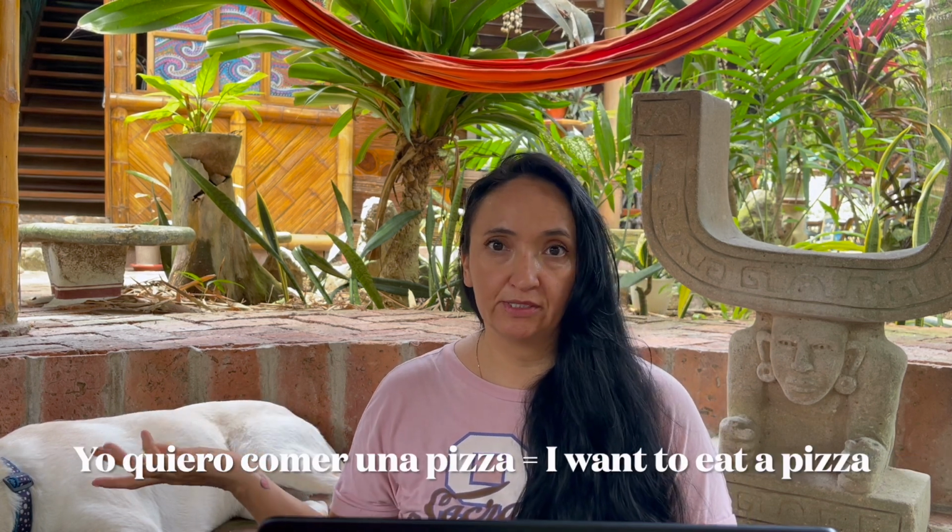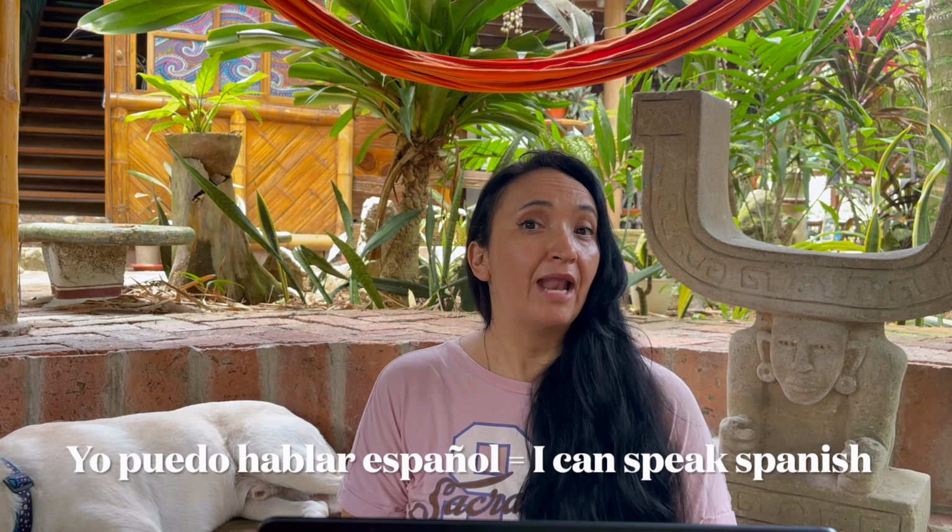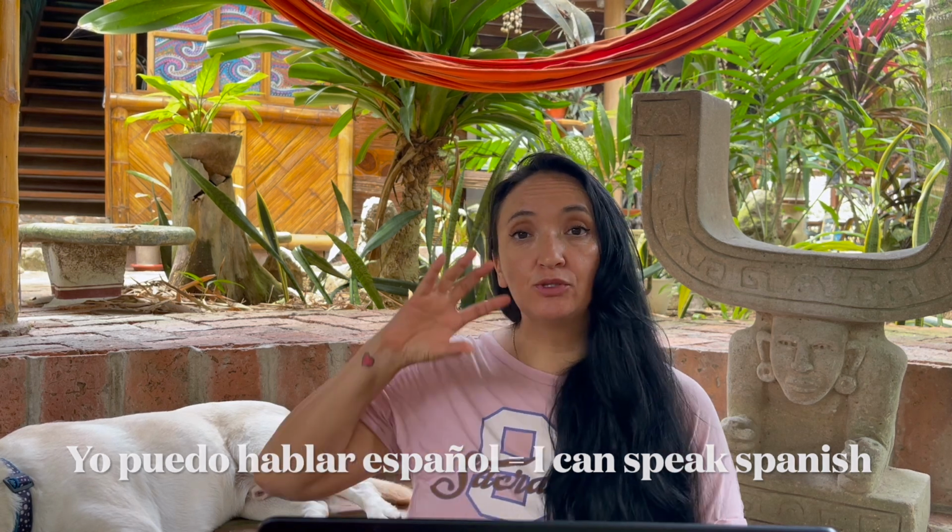For example, yo quiero comer una pizza. O yo quiero agua, por favor. And yo puedo hablar español. So you need to make these structures. And when you are using the verbo querer o poder, please conjugate the first verb. So you say yo quiero, but the second verb you have to put in its complete form: comer, beber, bailar.